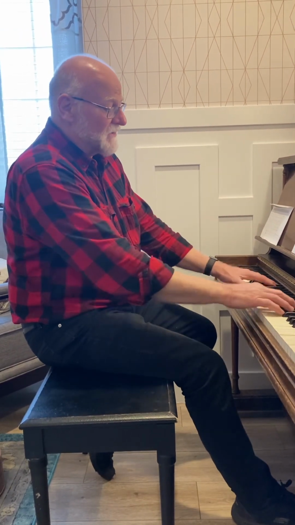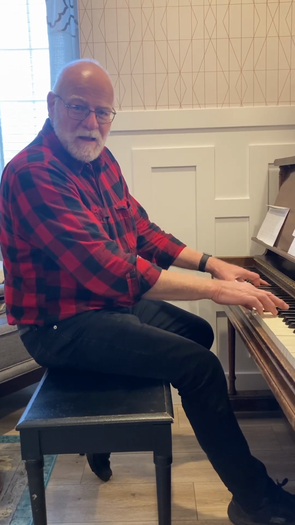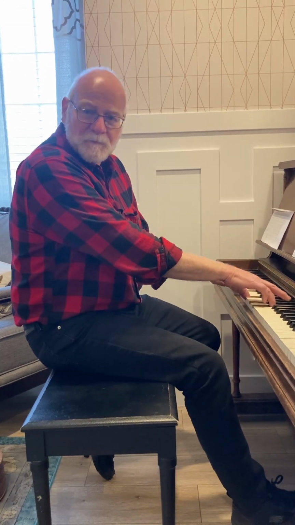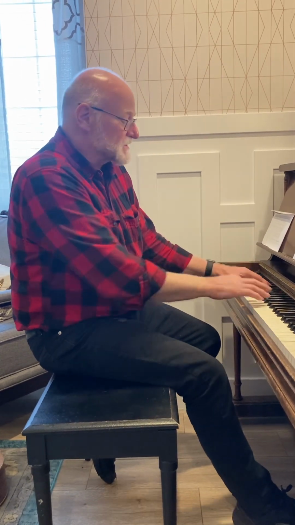Now there's a chord change. We're going to go to 5. What you're going to do eventually is feel the texture of those chords. You can assign them a personality.